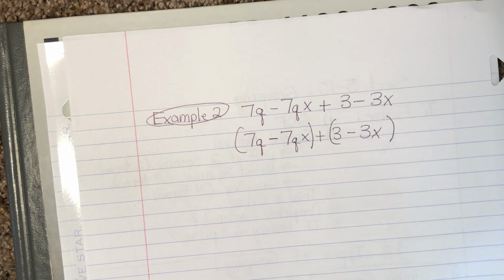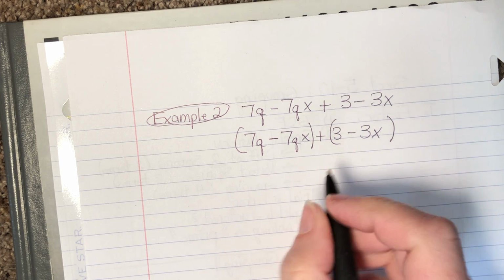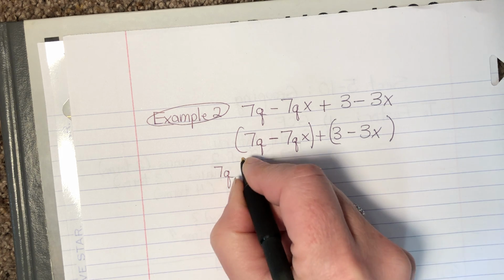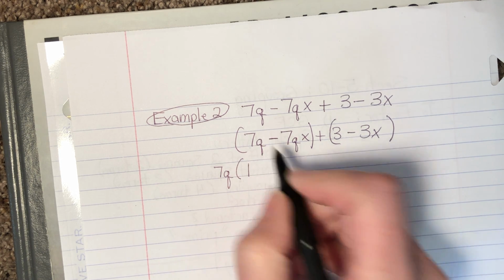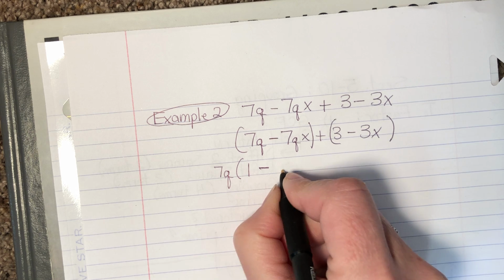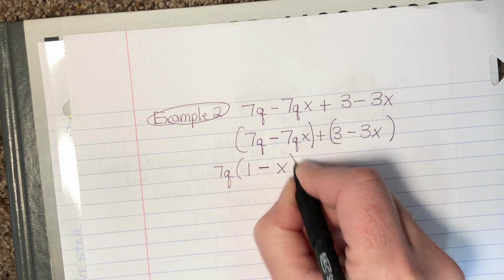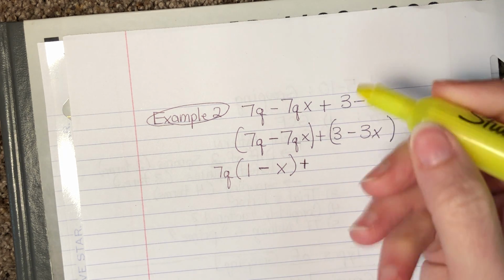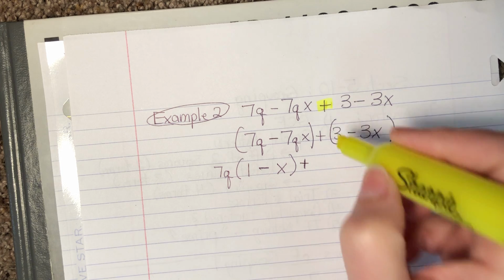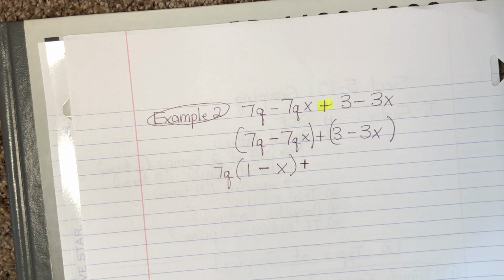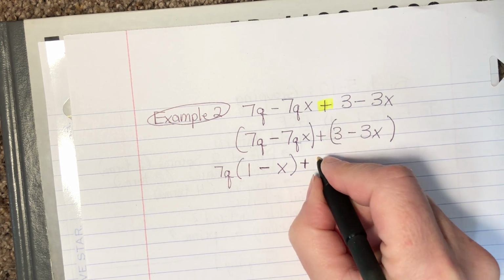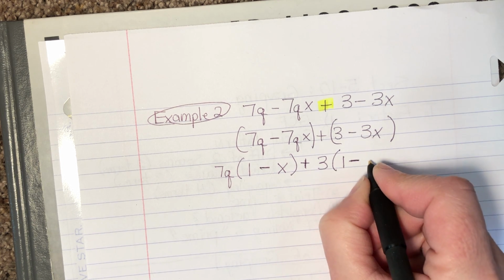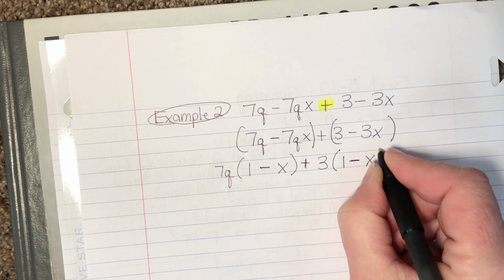Now the next step, pull out the GCF from each group. I have a 7q in common in the first group. 7q times 1 gives me 7q, minus 7q times what gives me 7qx? x. Plus, because it's a plus. And notice this is simple grouping here because it had a plus sign in the middle, right? Second group, I can pull out a 3. 3 times 1 is 3, minus 3 times what gives me 3x? x.